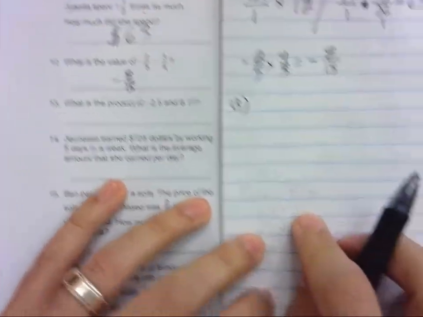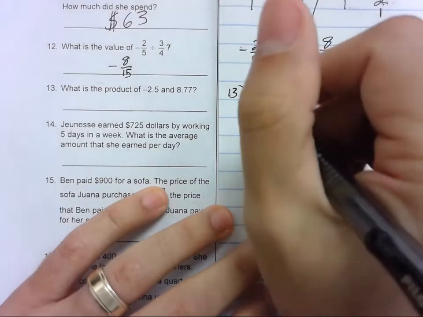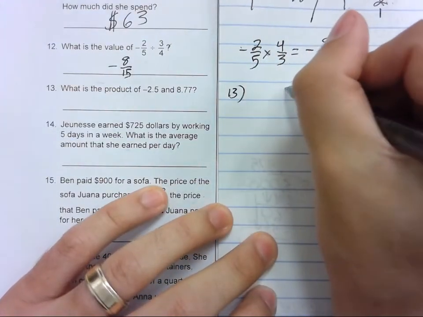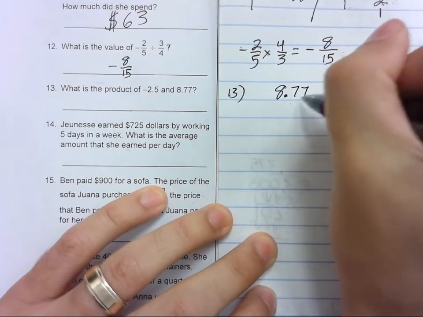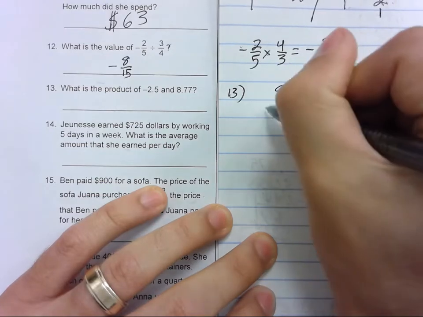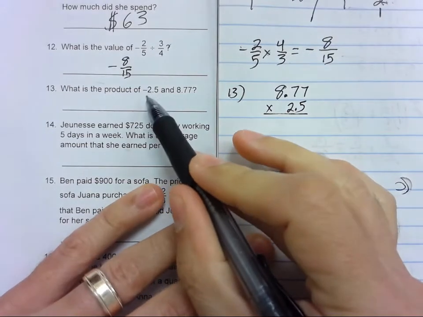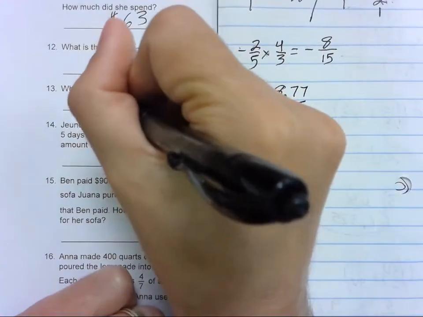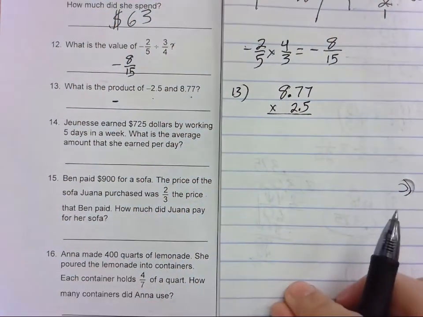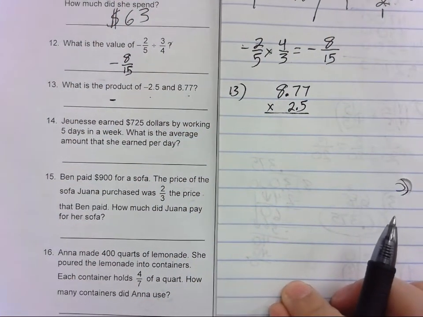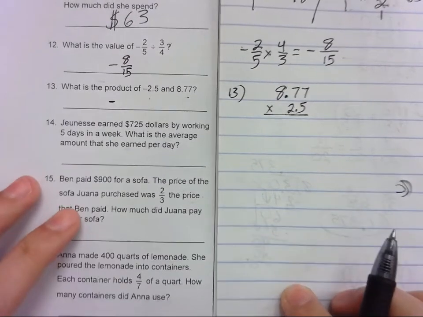What's the product of those two? So we need to multiply them together. So you have 8.77 times 2.5. We're multiplying. We have a negative and a positive, so we know the answer is going to be negative. Now let's multiply this out.